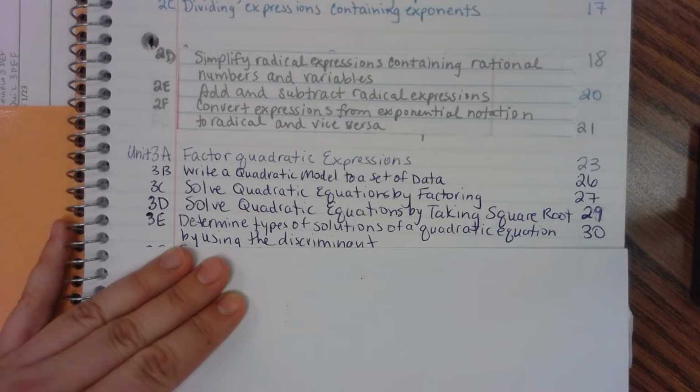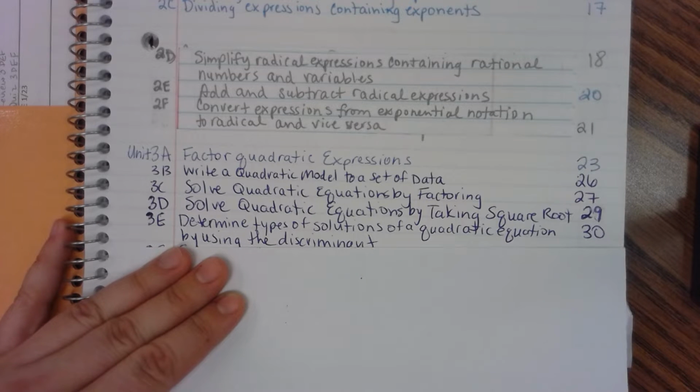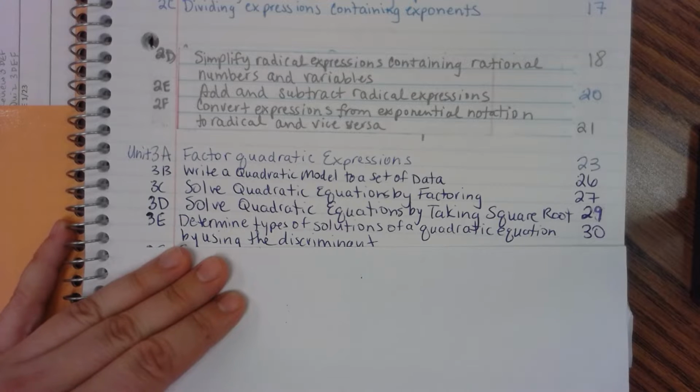Today we are going to be talking about 3E, which is determining the types of solutions and number of solutions of a quadratic equation by using the discriminant. Mine is going to be on page 30. Remember, yours might be on a different page number. Just continue in your notebook.